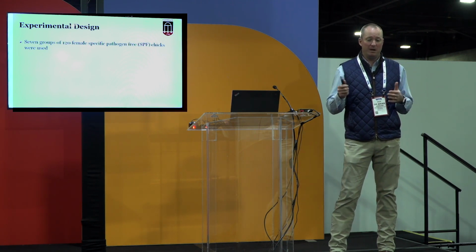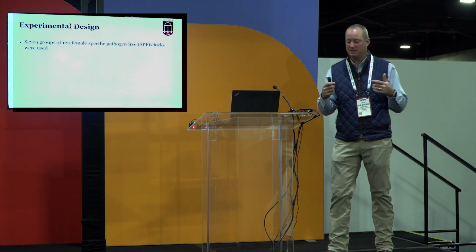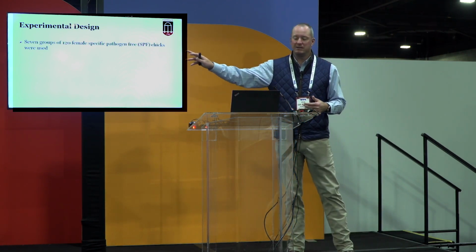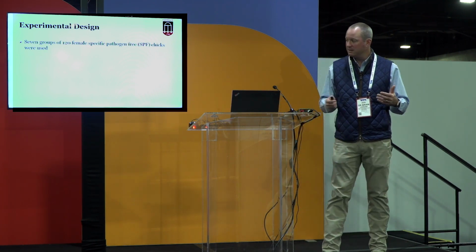Right? So to get female SPF chicks, obviously we had to hatch twice as many. We had to do the sexing so that we just had females. And we were using specific pathogen-free SPF chicks because we didn't want maternal antibodies in these studies initially. We didn't want that influencing factor to mess with whether we were able to recreate the disease.